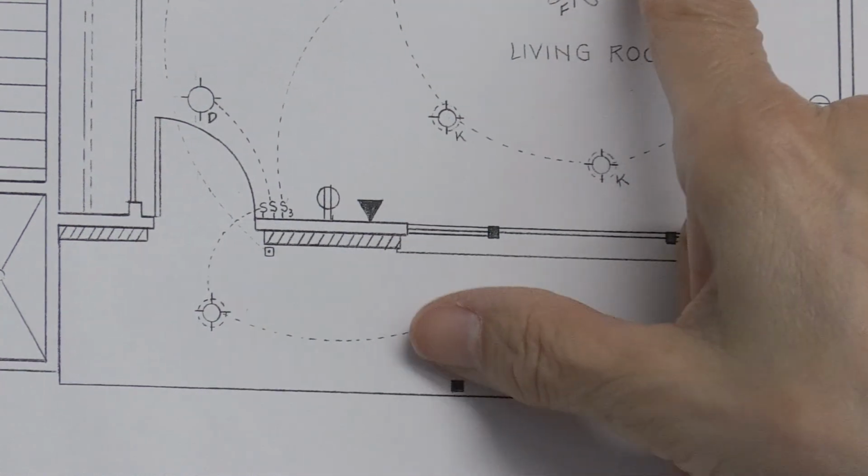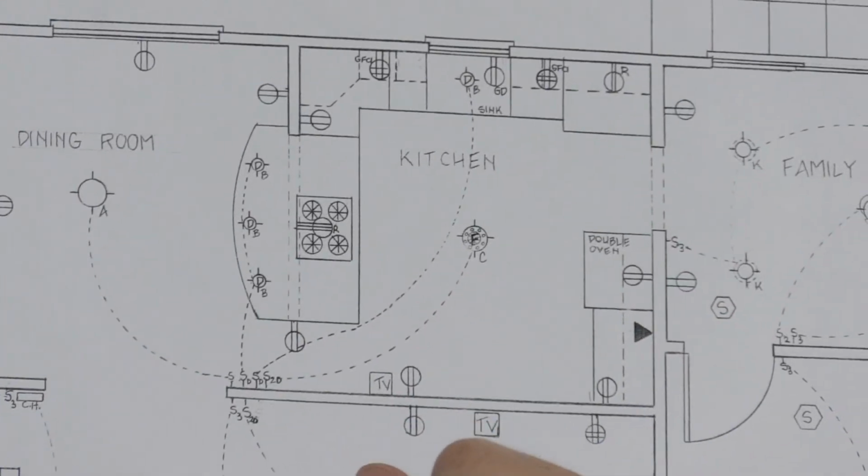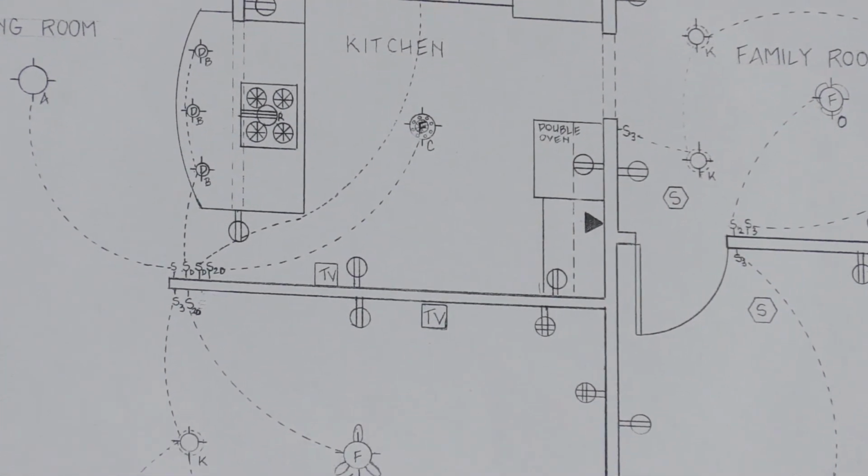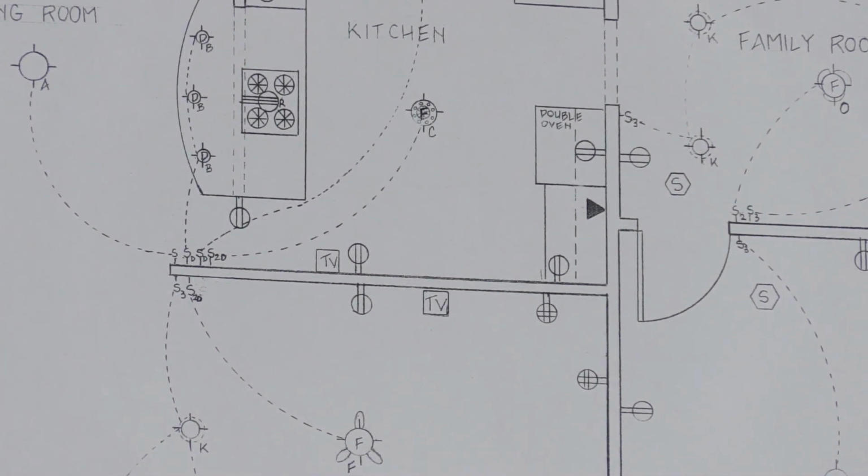And then cable, we need to identify where are the TVs and computers within the house. Where do you need cable? So you want to be able to identify that as well.